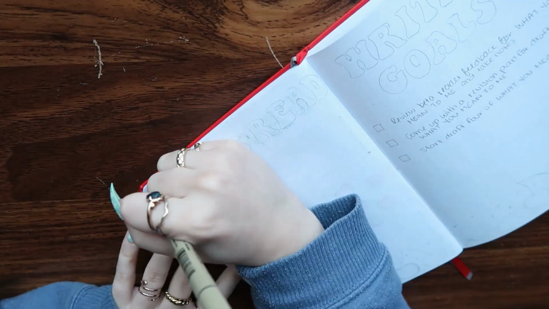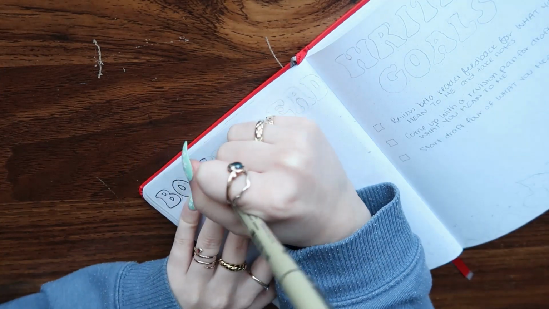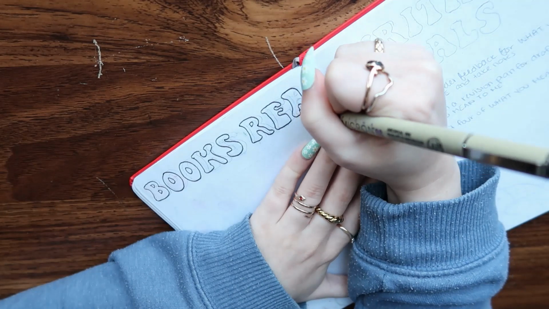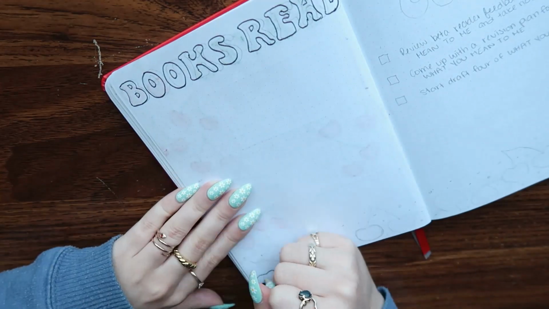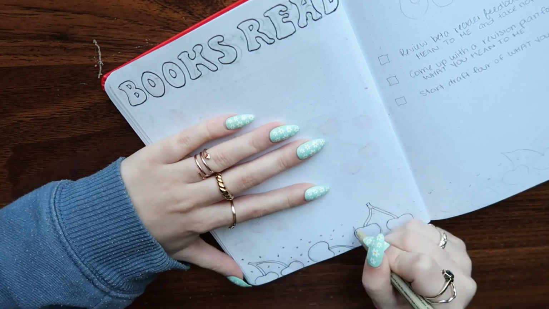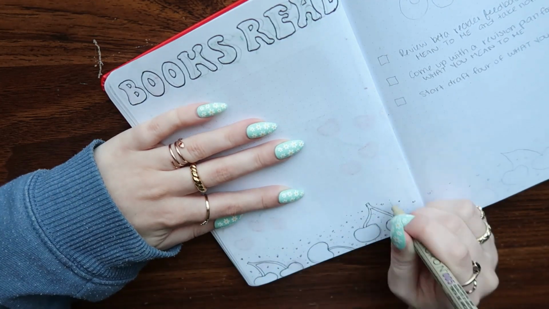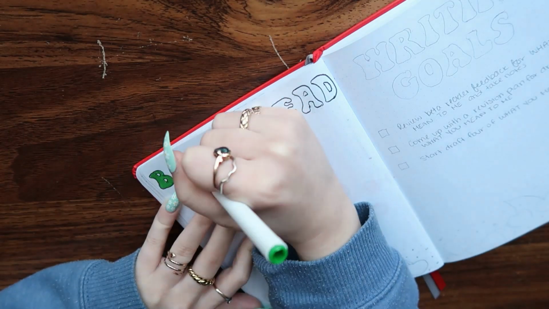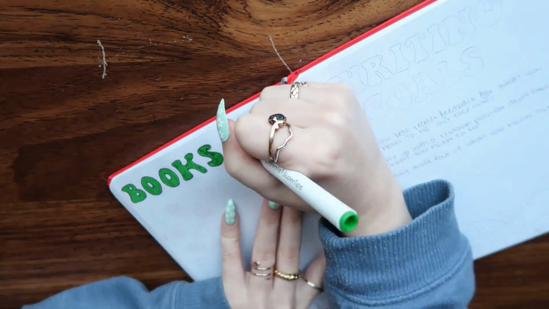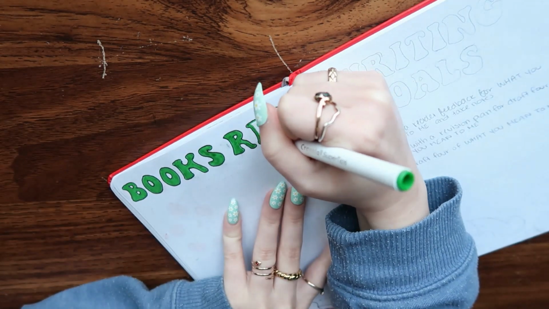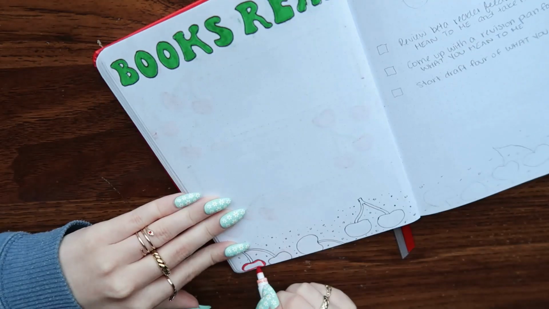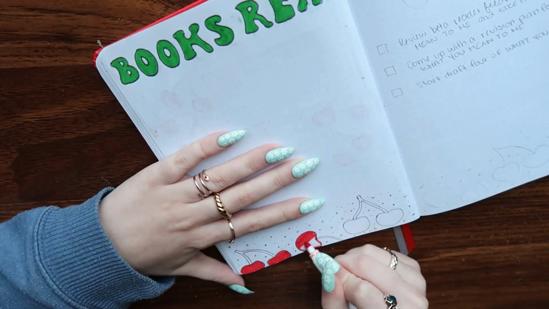And then we move on to my books read spread, which I also only decided to do one page for, considering my flop of a reading month in April, but I still wanted to make sure I had plenty of room to write out the books that I do read this month, especially since I am hoping to have a better reading month than April. So I tried to keep the title pretty small at the top and made sure the cherries along the bottom of the page didn't take up too much space, so hopefully I won't run out of room by the end of the month to write out the books I read. But yeah, this spread looks really simple right now, but it's gonna look much nicer when I fill it out with all the books that I read this month.